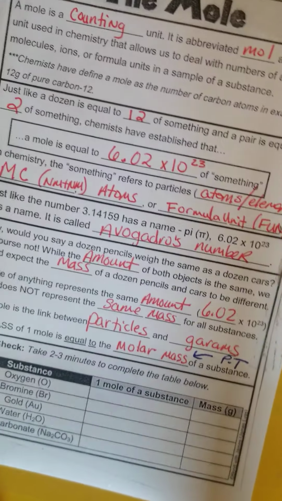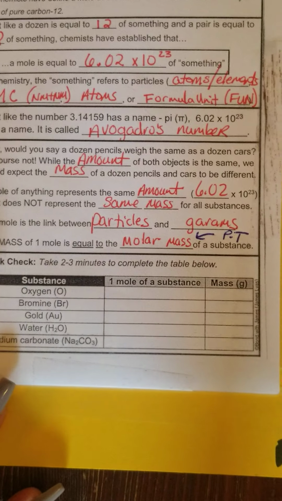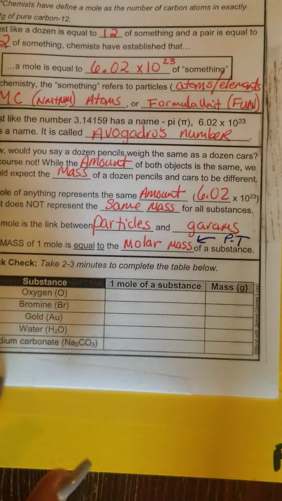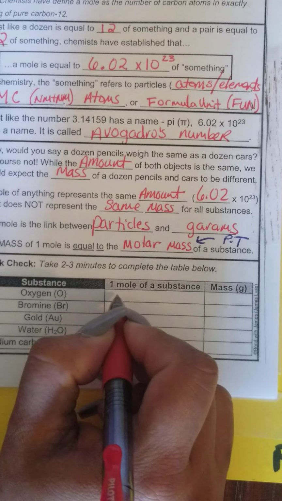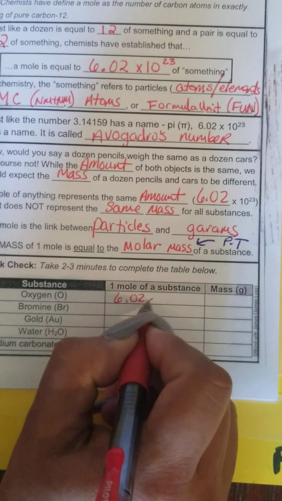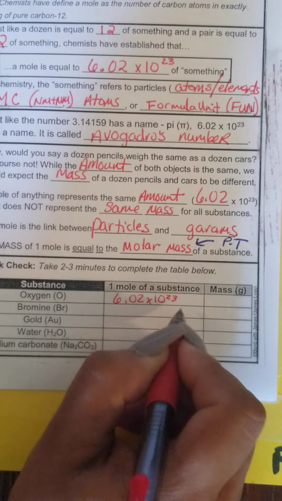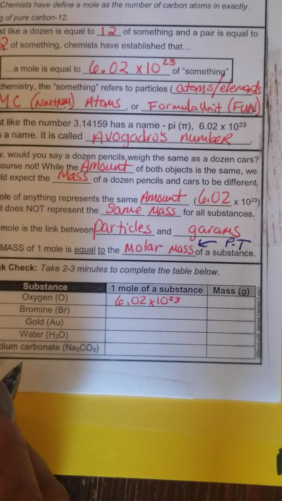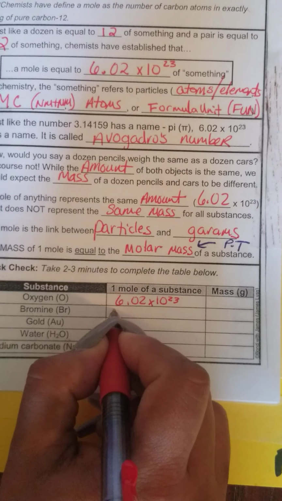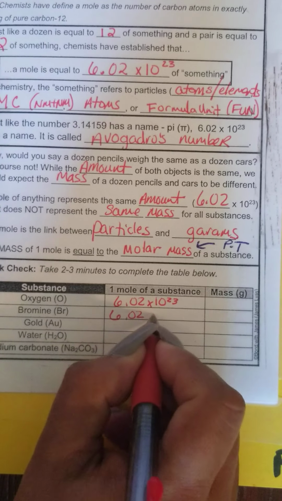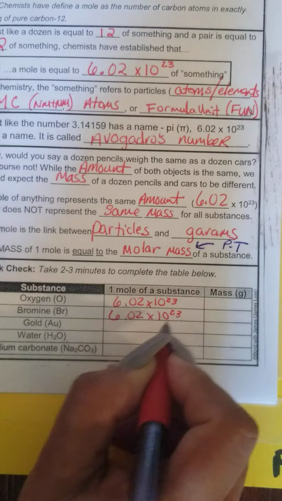So it says here, let's go ahead and do a little bit of work over here. Oxygen. 1 mole of a substance of oxygen. If I want 1 mole of oxygen, 6.02 times 10 to the 23rd oxygen atoms. How about 1 mole of bromine? Well, it's 6.02 times 10 to the 23rd bromines.